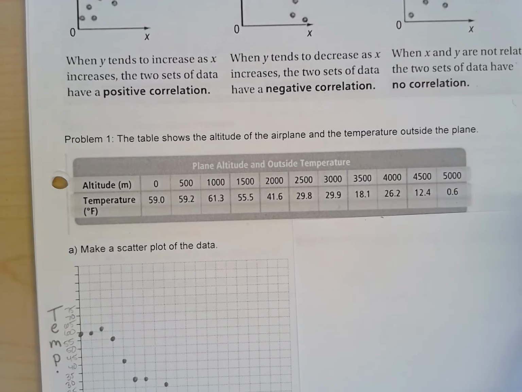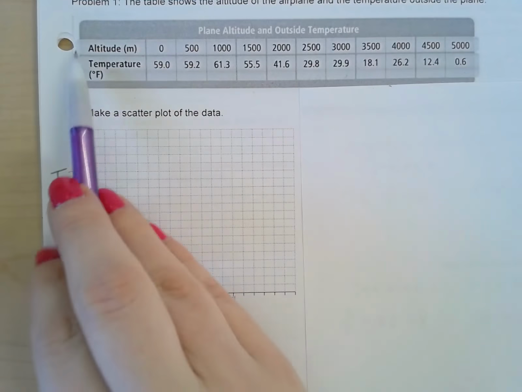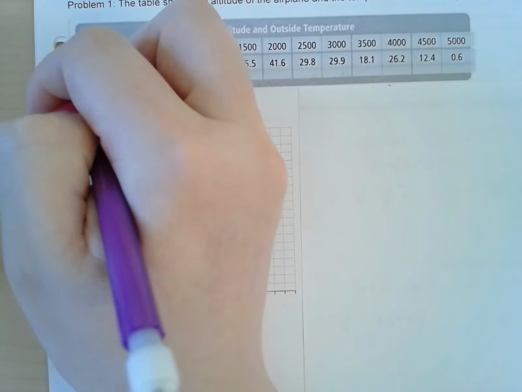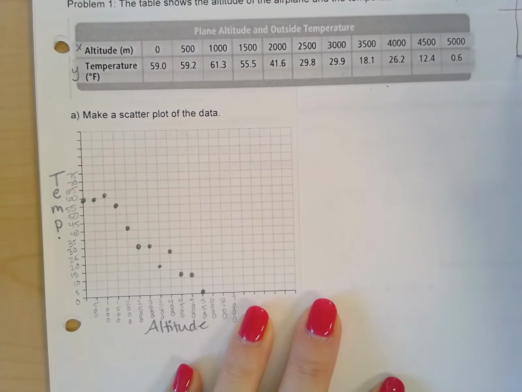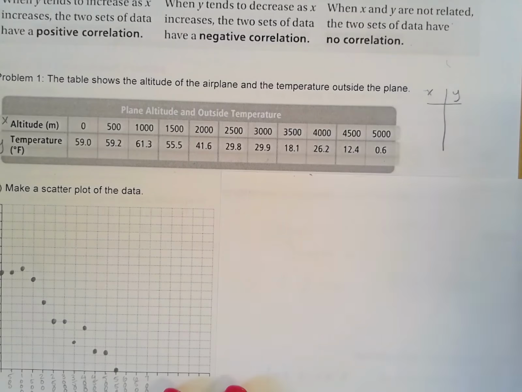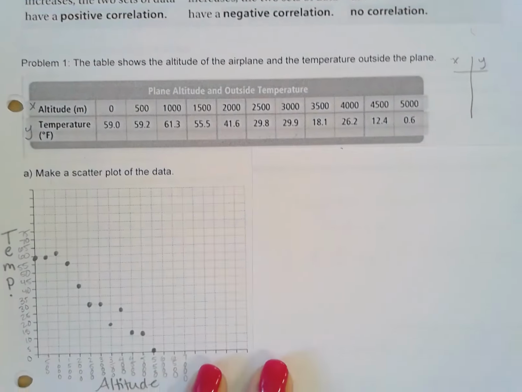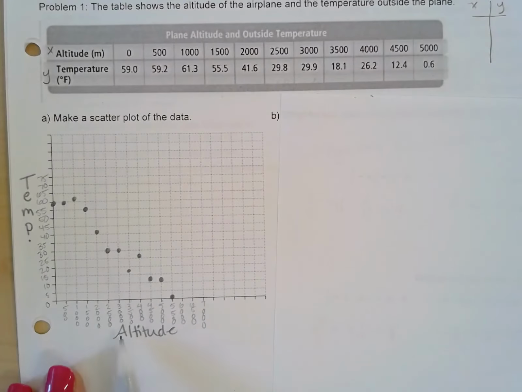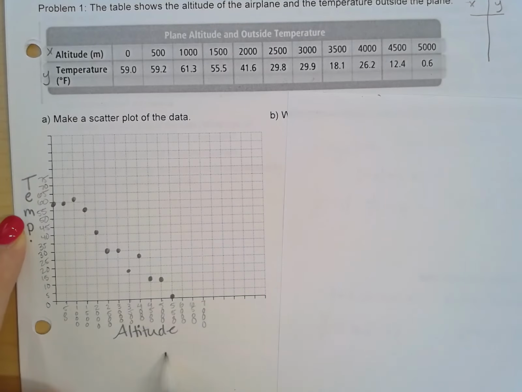So the hardest part about this is actually making the axes. So altitude is on the top, so it's always x first, then y. If you have a table that is horizontal like this, it's always x first and then y. It works the same way horizontally, x first, then y. So my x line needs to be altitude. My y line is labeled as temperature.